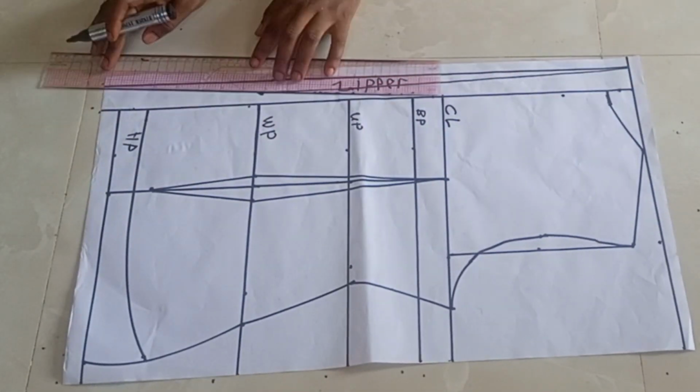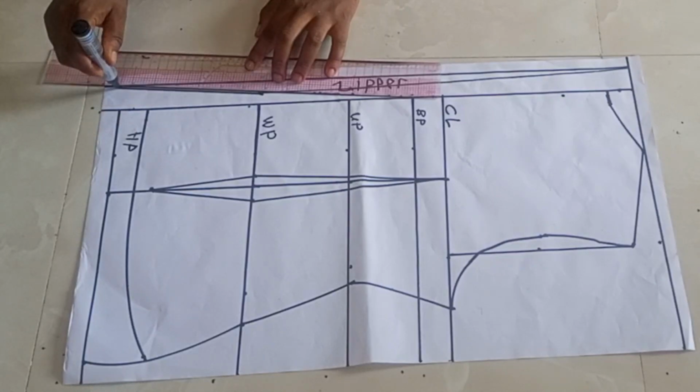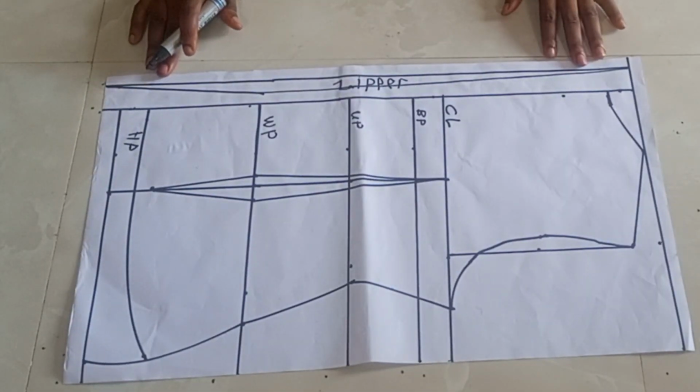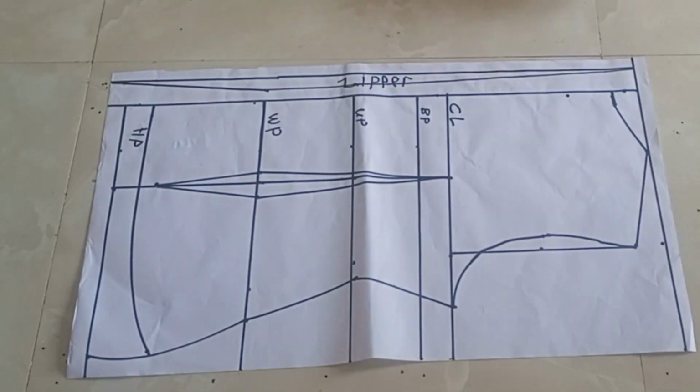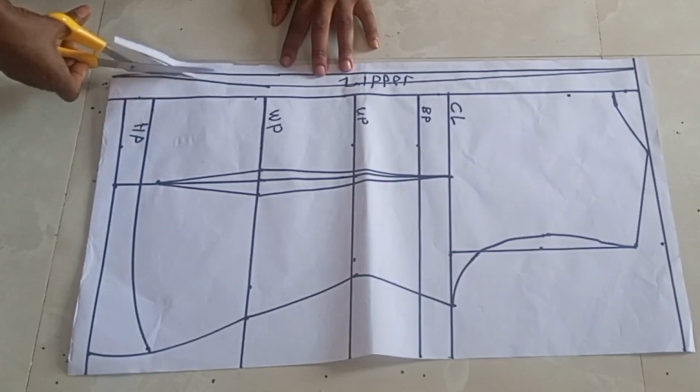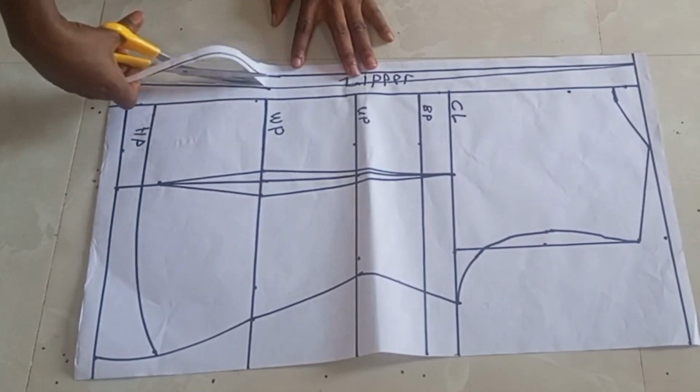You're going to rule a slanted line up to your shoulder point, and at your waist point you do the same thing, rule a slanted line down to your hip point. The reason why you're doing this is because it will help whenever you're fixing your zipper not to have a zipper bulging out at your back.